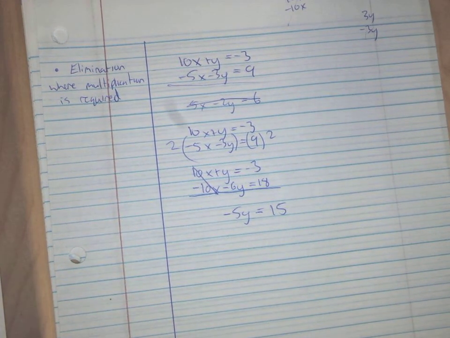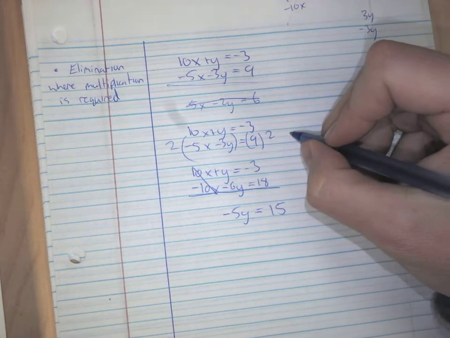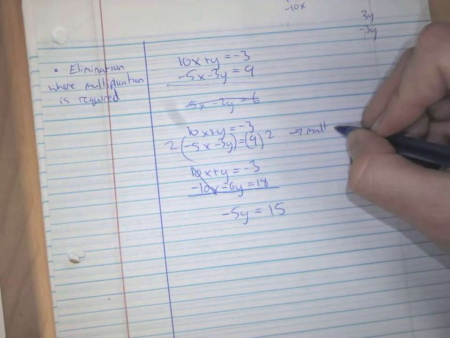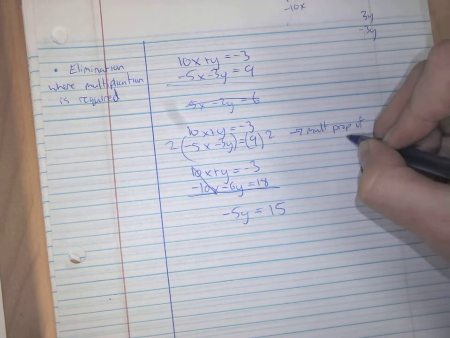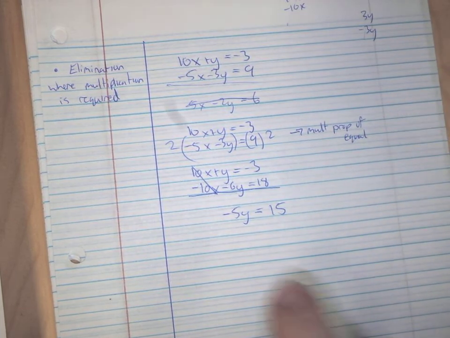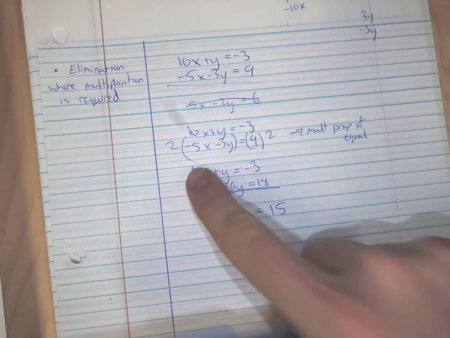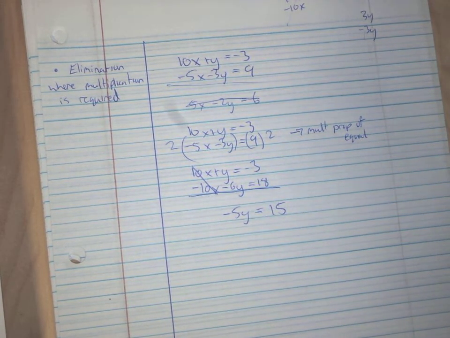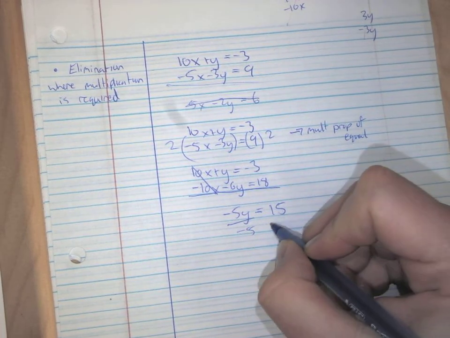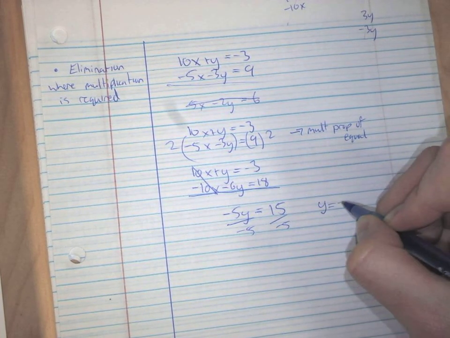I have to force it to eliminate. I have to use the multiplication property of equality to make that happen. So just remember that this is the multiplication property of equality: I'm allowed to multiply both sides of an equation by the same number. Now from here it's just the same. Divide both sides by negative 5, so y equals negative 3.